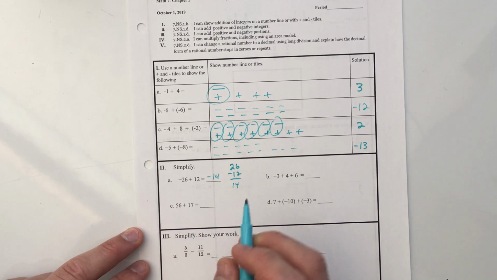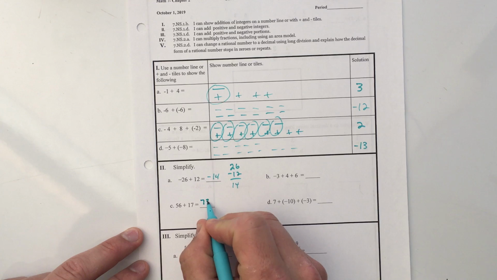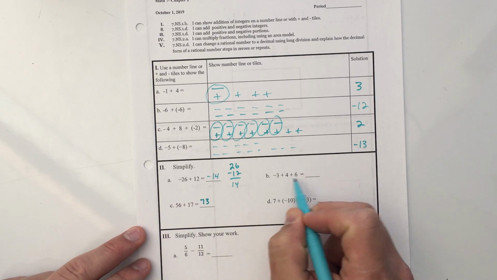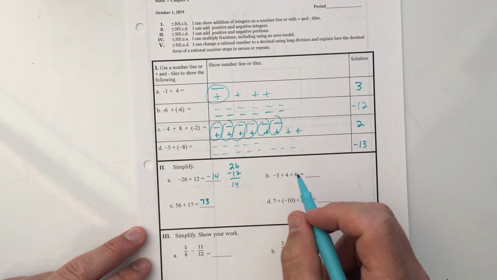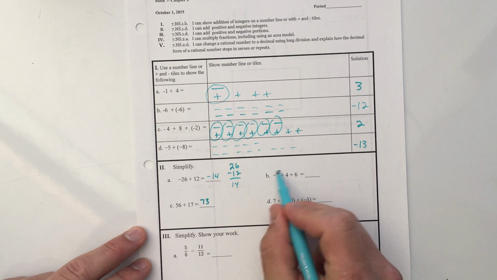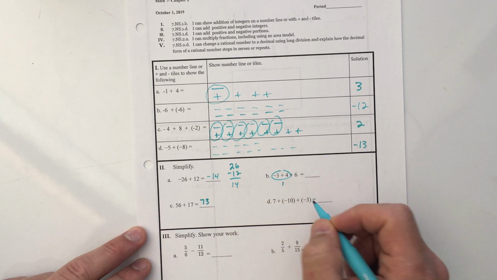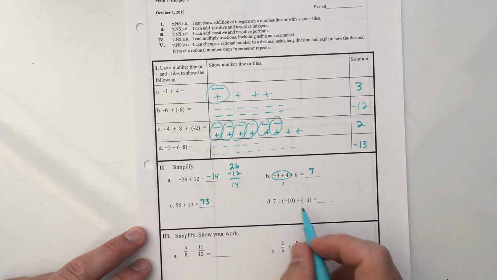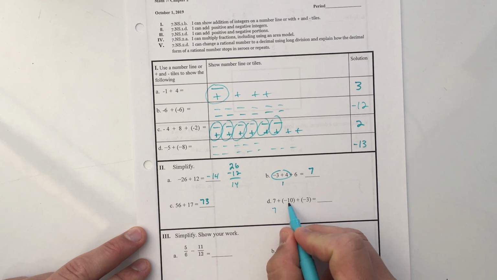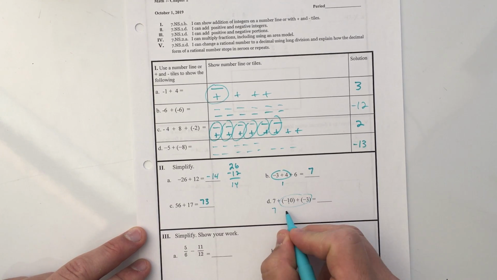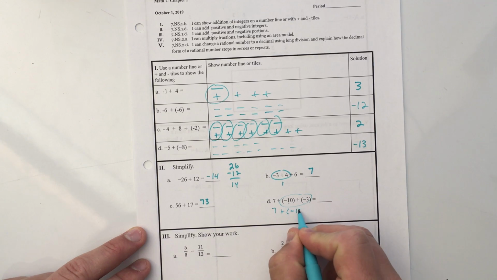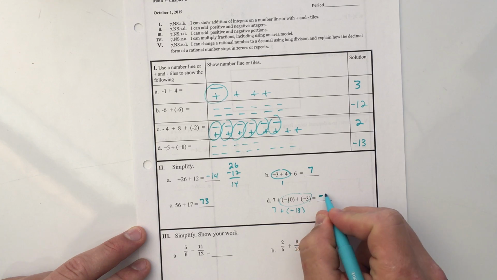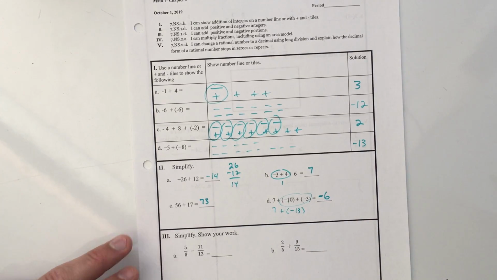56 plus 17, this is old school, just addition, 73. We can do this a lot of different ways. -3 plus 4. I'll combine those to make 1 positive. 1 plus 6 is 7. And here I have 7 and 10 negatives plus 3 negatives. If I combine those, that's plus 13 negatives. So notice there's more negatives than positives, so my answer is going to be -6.